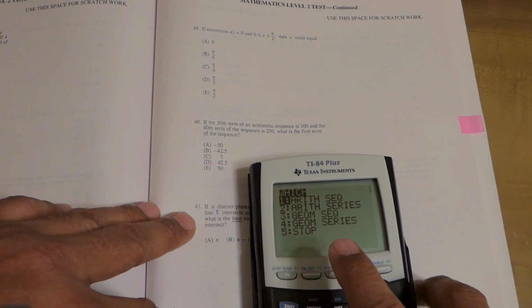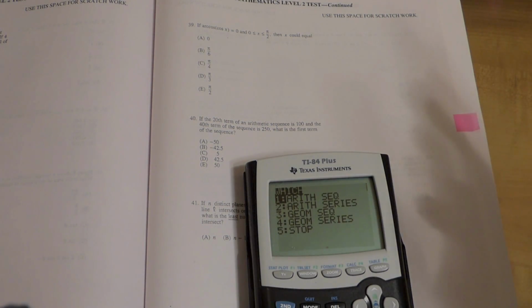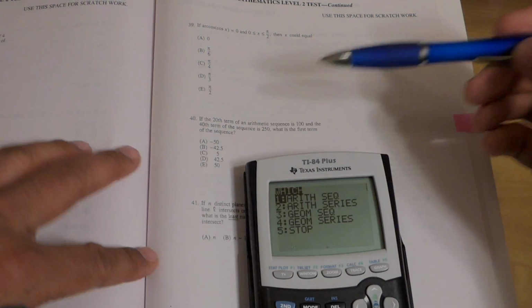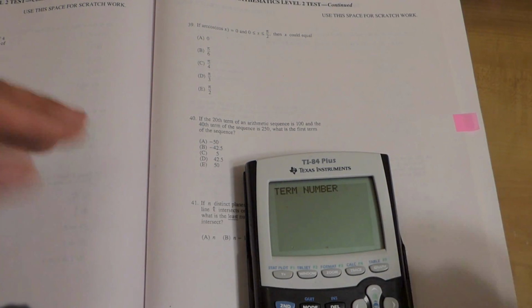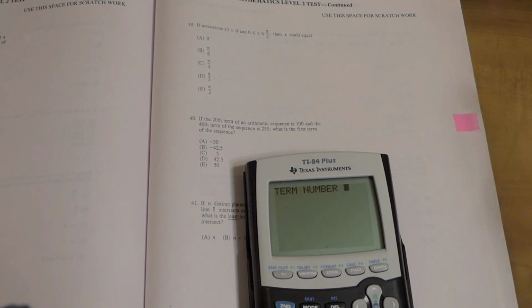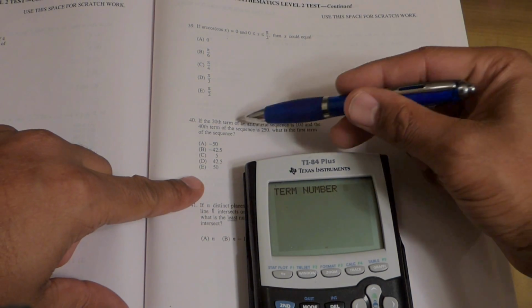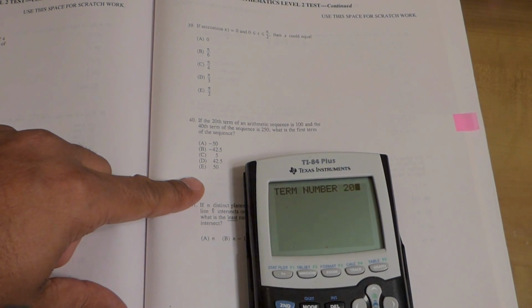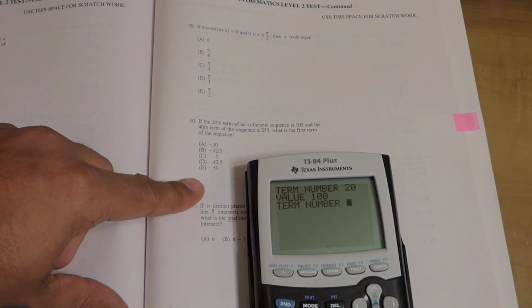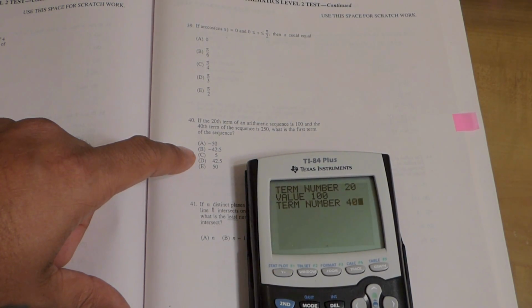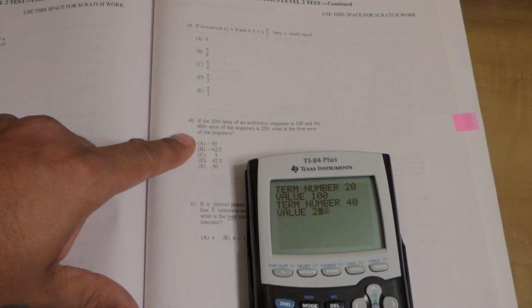Then the next one is going to say, okay, what are we dealing with? Are we dealing with an arithmetic sequence or series, or a geometric sequence or series? You have to tell it what you're dealing with. In this case, the problem says it's an arithmetic sequence, so we would choose option 1, press enter, and then it's going to ask you for the very first term that you have. In this case, the first term that we have is 20. We have the 20th term, and the value is 100. And then we have the 40th term, and the value is 250.